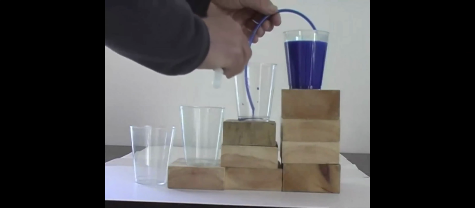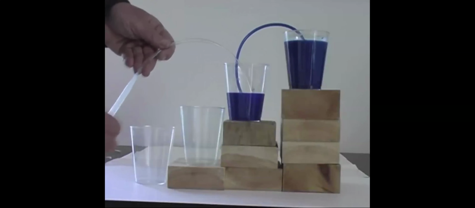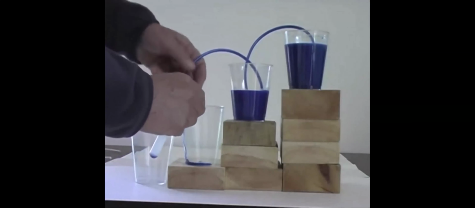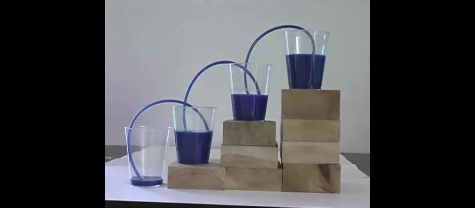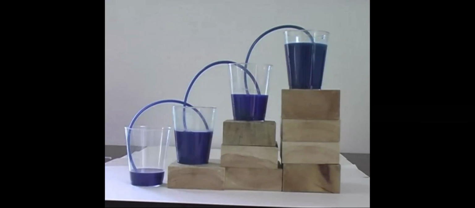Multiple siphons. Keep a siphon from the first to the second cup. Put one more from the second to the third. Put one more from the third to the fourth. There, you can just continuously keep pumping the water. You can see the last cup is filling up. The second and third remain more constant because the inflow is equal to the outflow.